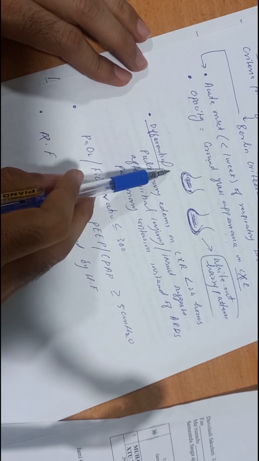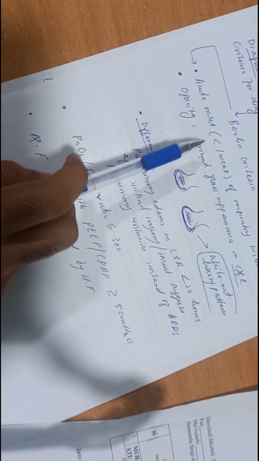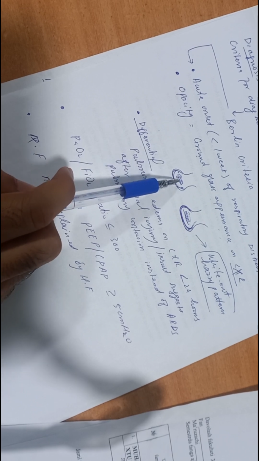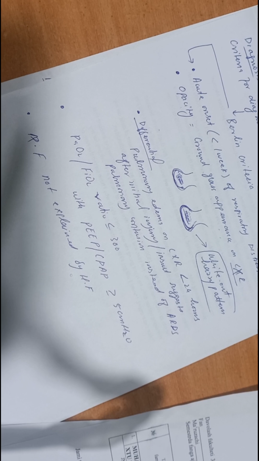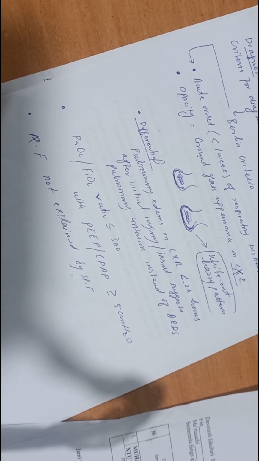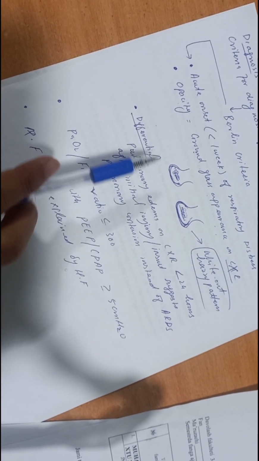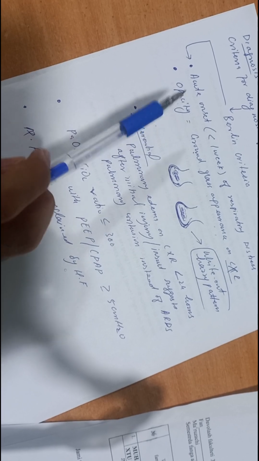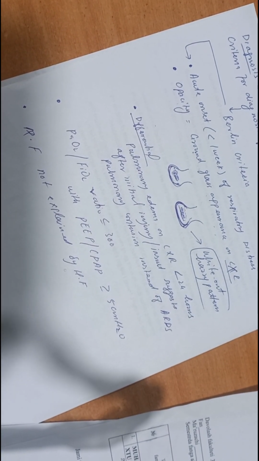Okay, now we have to differentially diagnose acute respiratory distress syndrome from pulmonary edema. We all know that in pulmonary edema we also get leakage of fluid within the alveoli, right? But that does not mean that we have acute respiratory distress syndrome. So we have to differentiate whether this is simply pulmonary edema or whether this infiltration is because of acute respiratory distress syndrome. How do we differentiate it?